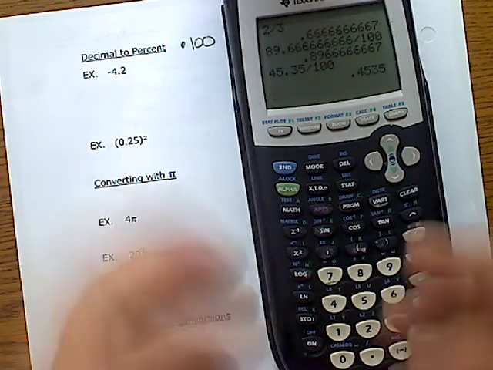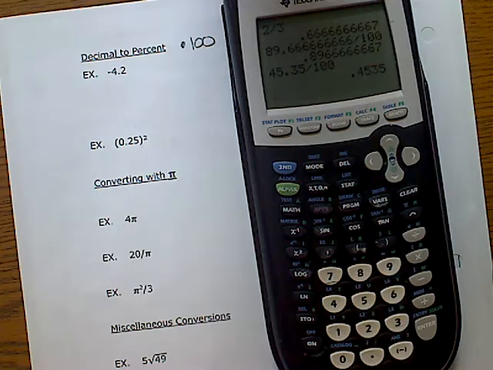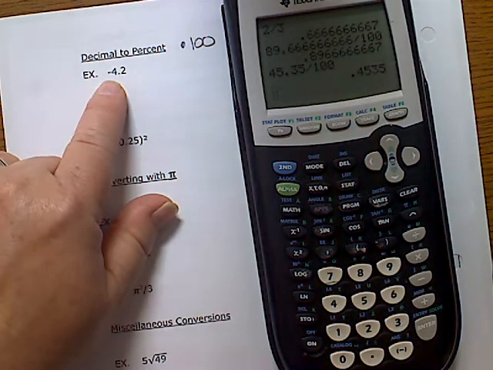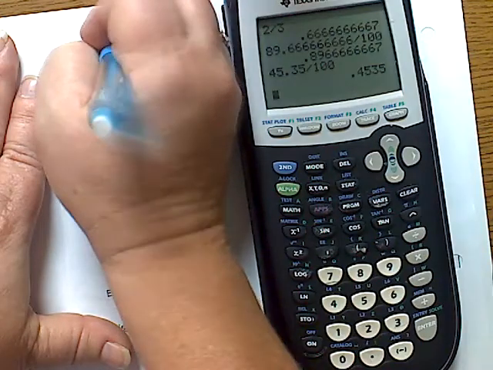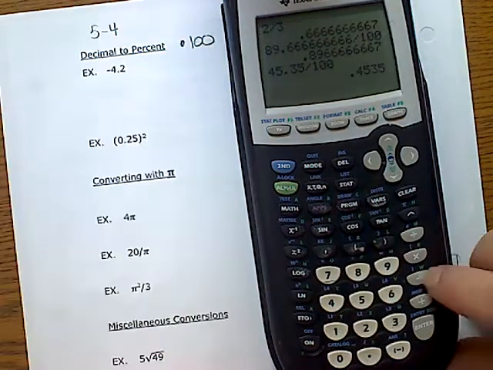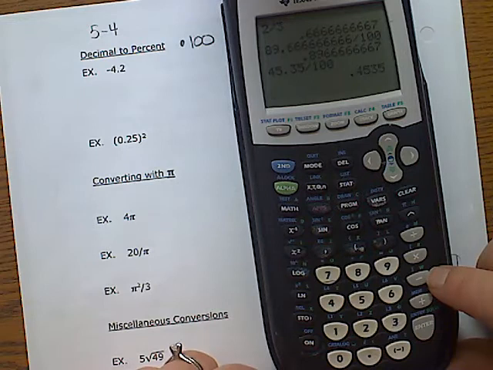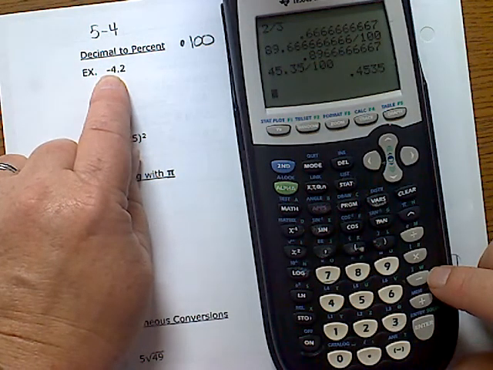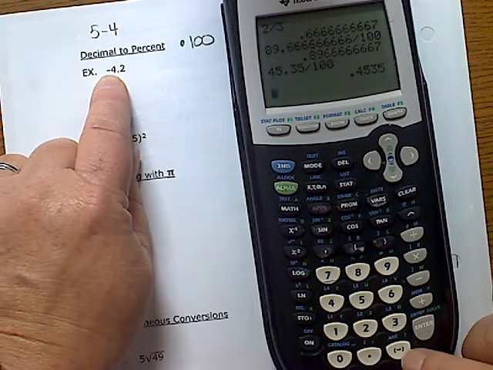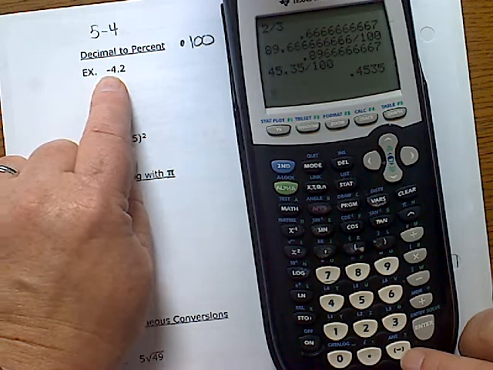When it's between numbers, we use the subtract key. But right now, this is the only number we have. In other words, if I was to say 5 subtract 4, we would use the minus key, which is an operations key over here. When we have a negative sign out in front of a number, then we're going to use this key down here in the parentheses.